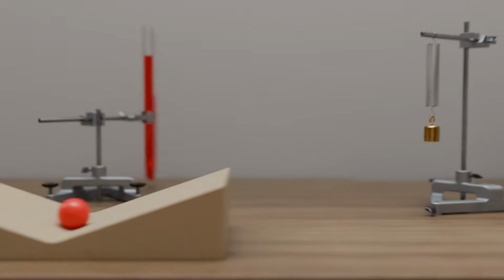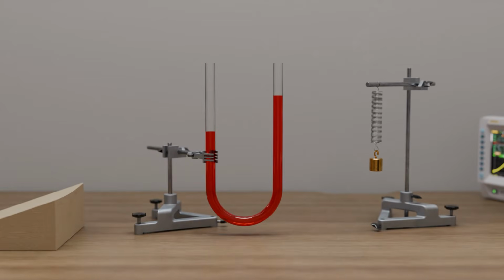Liquids can oscillate as well. A good example is a curved tube filled with liquid. If the liquid is set into motion by an initial imbalance, it swings around its equilibrium state. This equilibrium is reached when the liquid columns in both vertical sections of the tube have the same level.